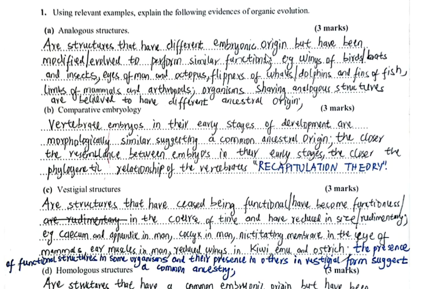And examples include wings of birds and insects, eye of man and octopus. We also have flippers of whales, dolphins, and fins of fish. Limbs of mammals, that is the pentadactyl limbs of mammals and arthropods. Then these organisms sharing or having analogous structures are believed to have different ancestral origin.